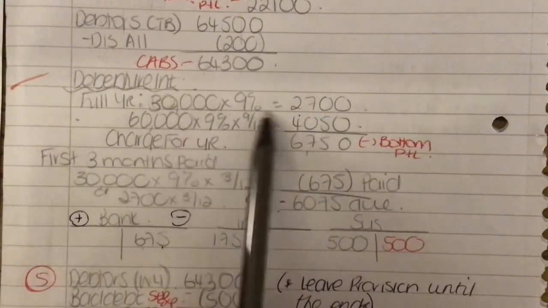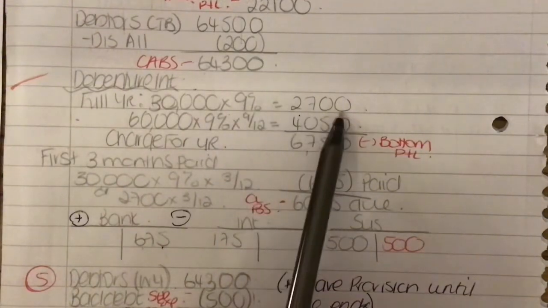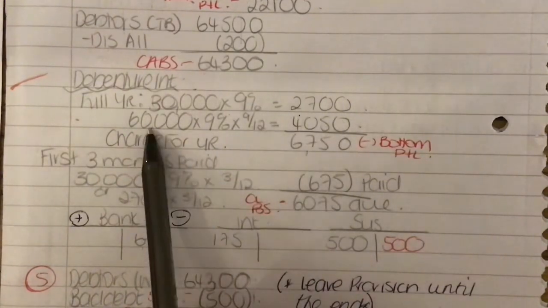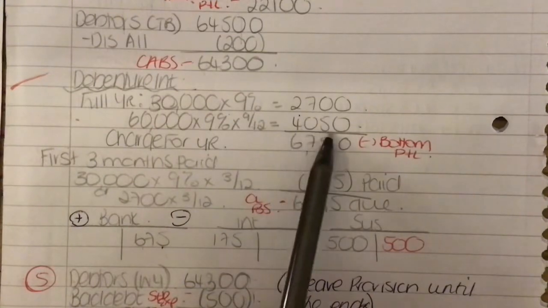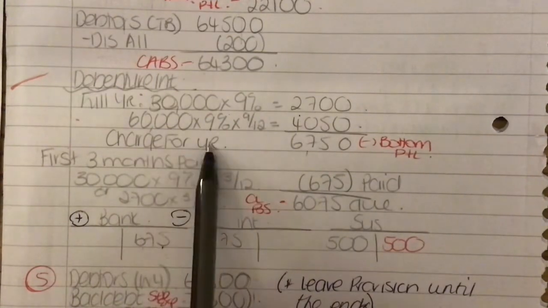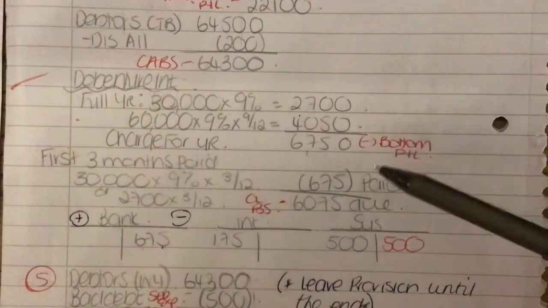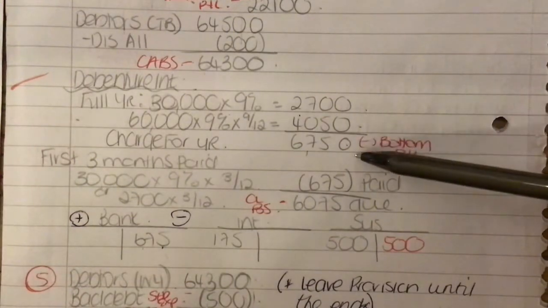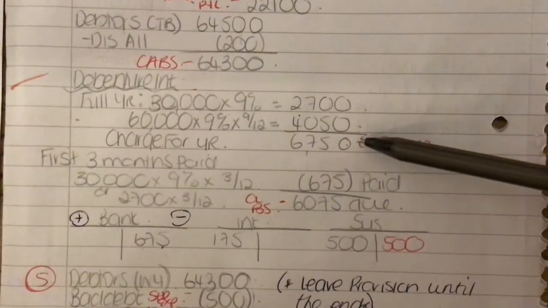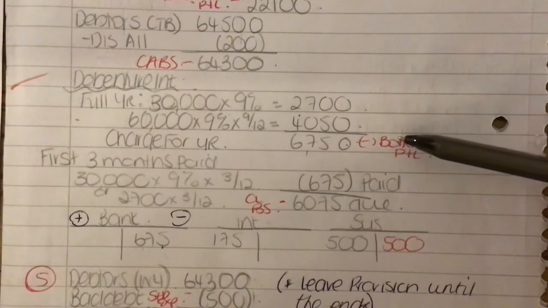So on the amount of the loan that we had for the full year, we need to be paying €2,700 worth of interest. And on the increase we should be paying €4,050, okay? So my total charge for the year is those two figures added together, which comes to a total of €6,750. Okay, and that figure should come out at the bottom of the profit and loss account.